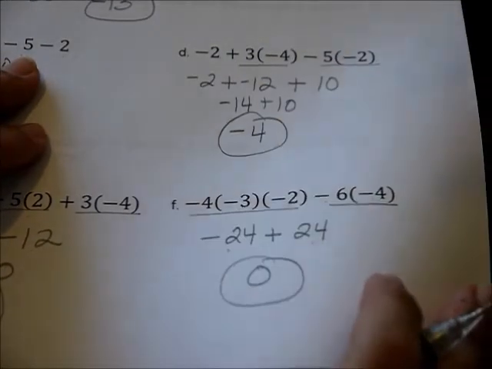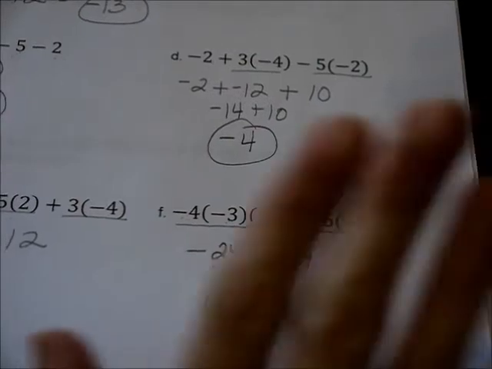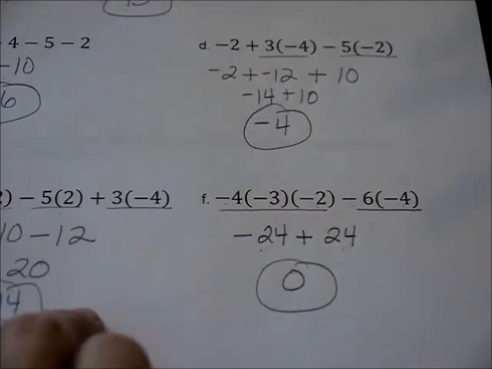And I believe that's it for your practice. Hope you did well and understood this nice and slow. Parentheses are important.